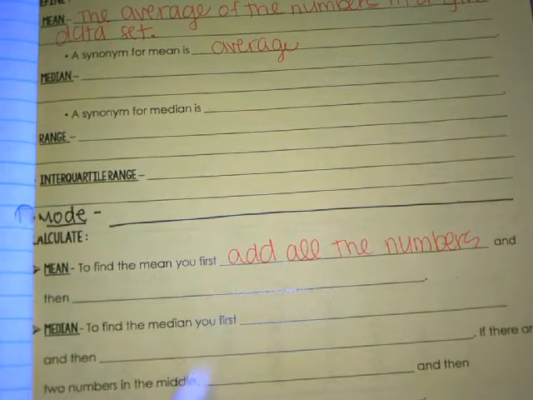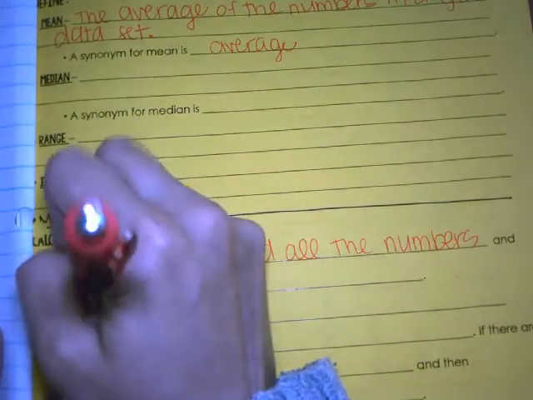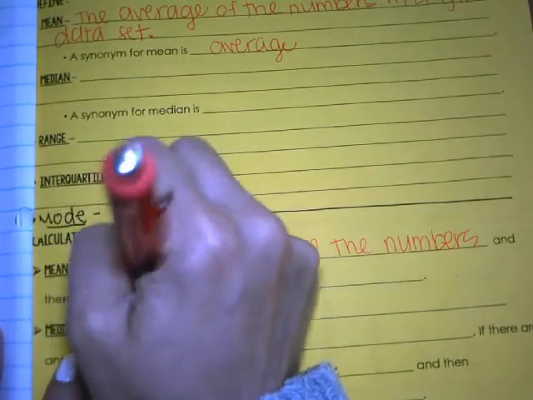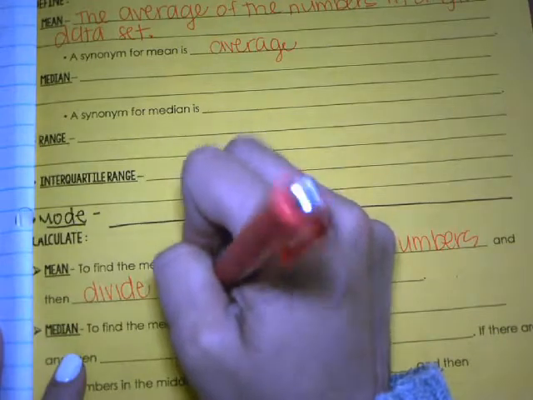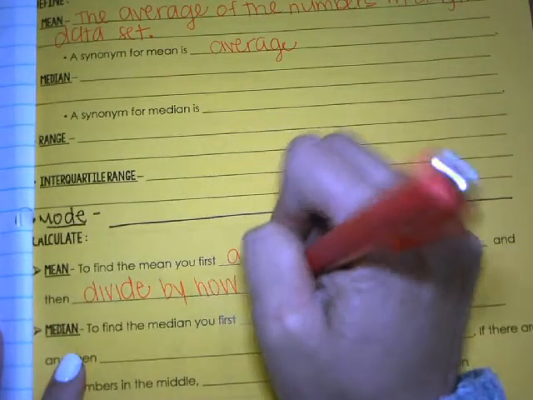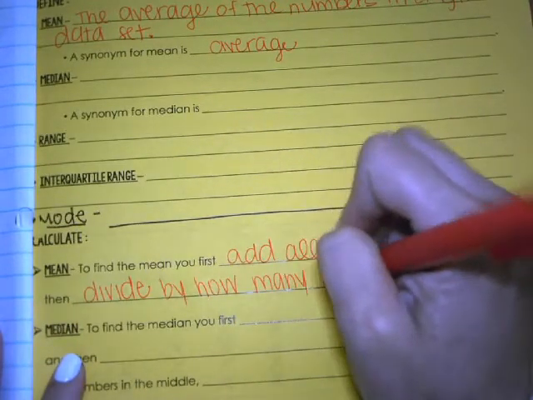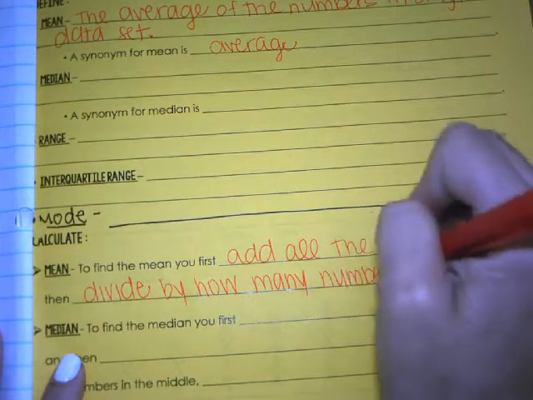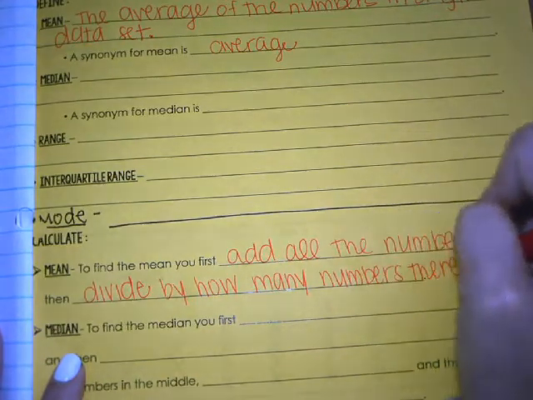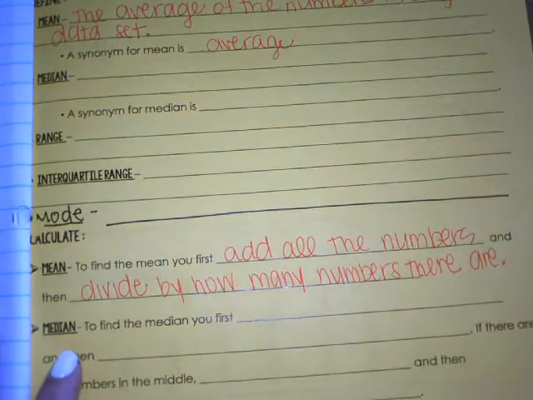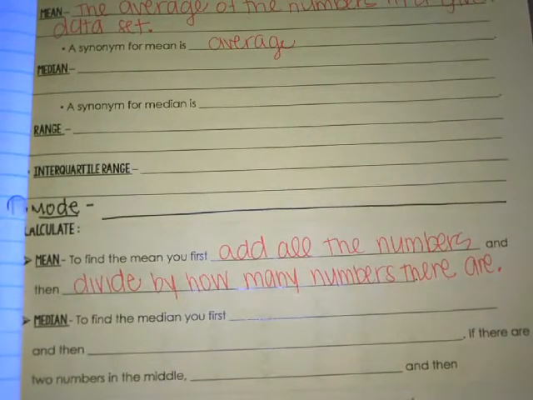And then what do we do, Bennett? Divide by how many numbers there are. And then you divide by how many numbers there are. So add them all together, divide by the number of numbers you added together. Questions on the mean?